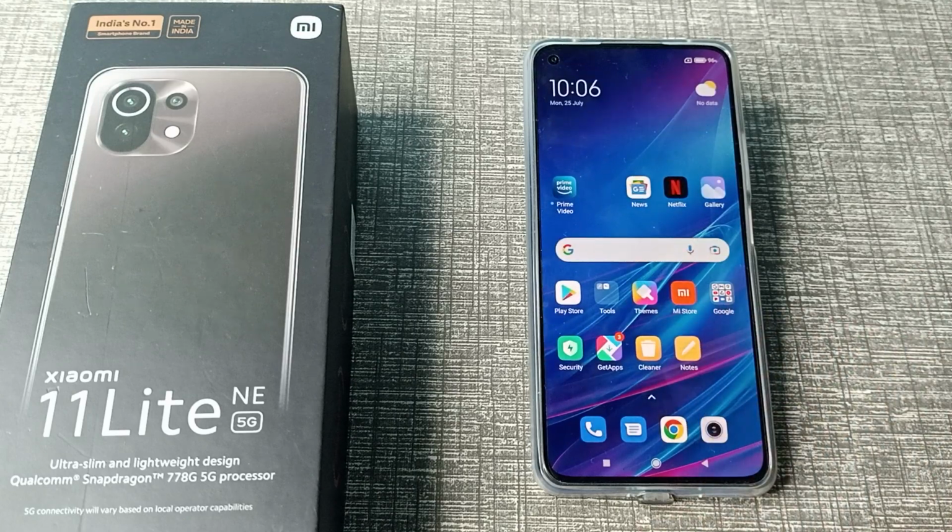So I hope friends you have understood how to customize and how to increase the screen timeout in a Xiaomi phone.